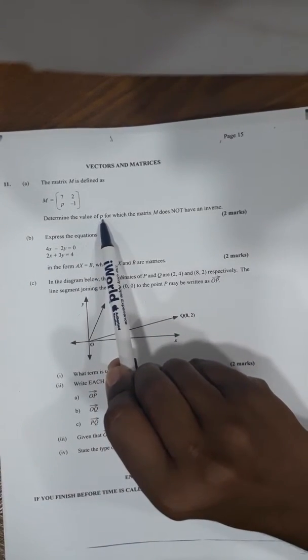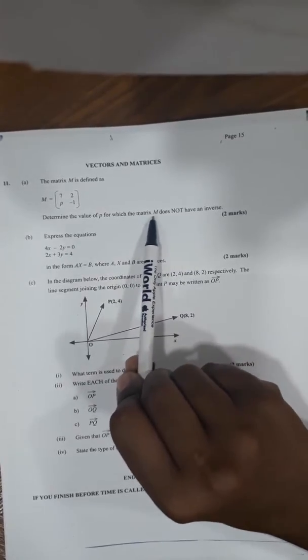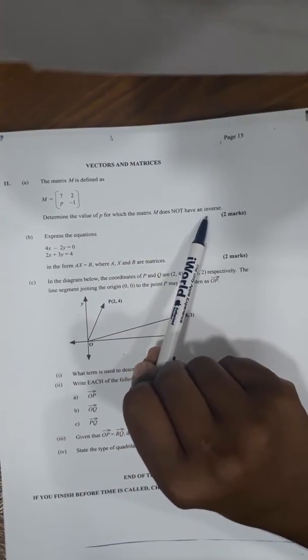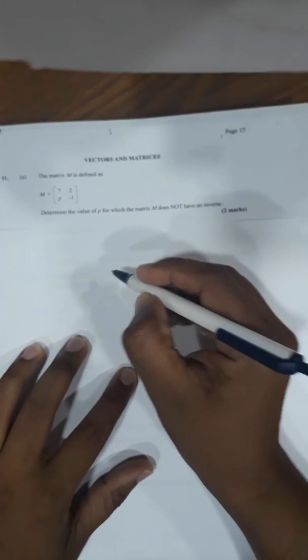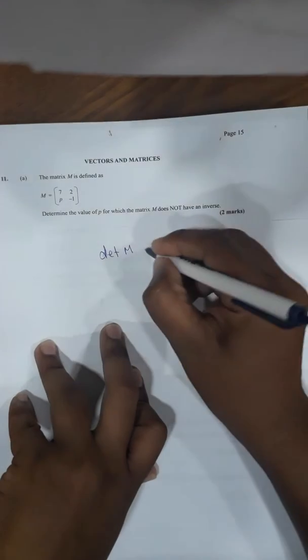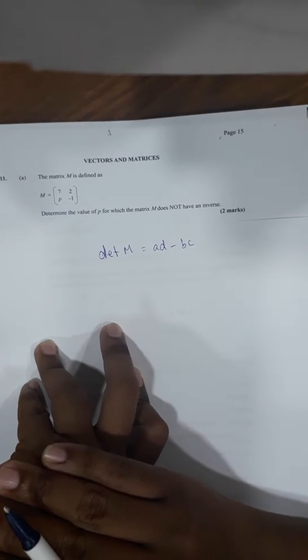In order to get that value, they actually give you a hint, which some of you may read as even more confusing, but it's actually a hint. They said they want a value for P when the matrix does not have an inverse. Now, remember, in order to find an inverse of a matrix, first of all, you need to find something called the determinant. Since this matrix is called M, you will be finding the determinant of M. And the formula for the determinant of a matrix is AD minus BC, right?